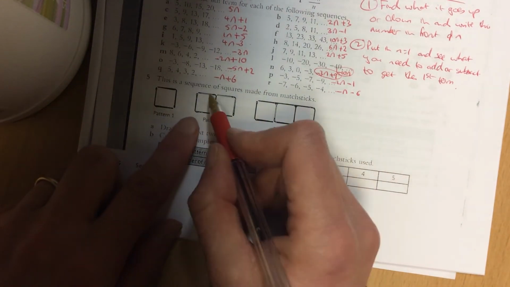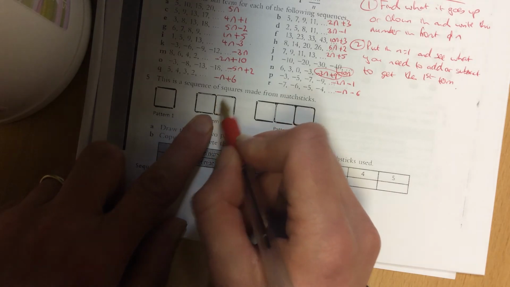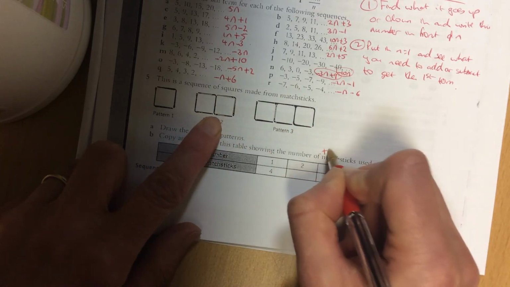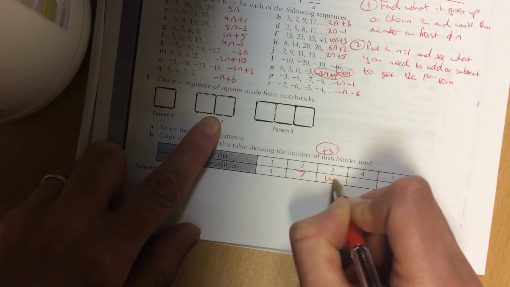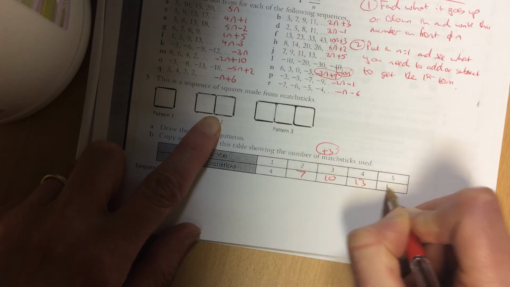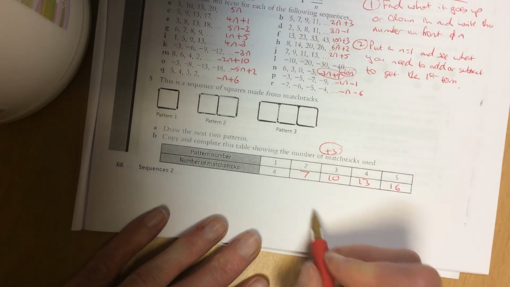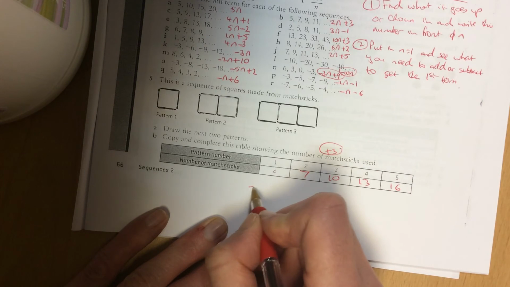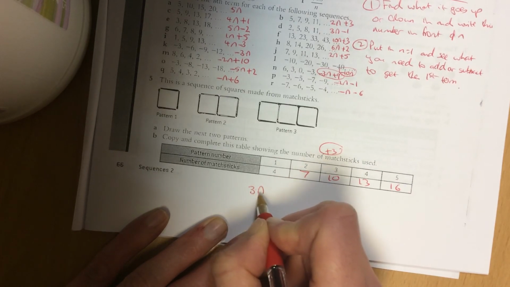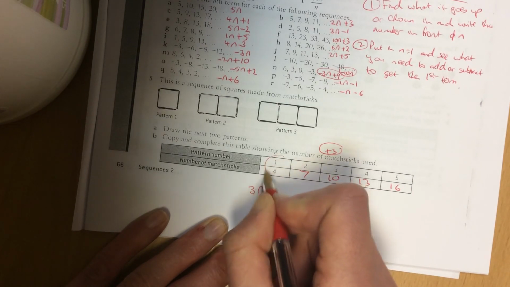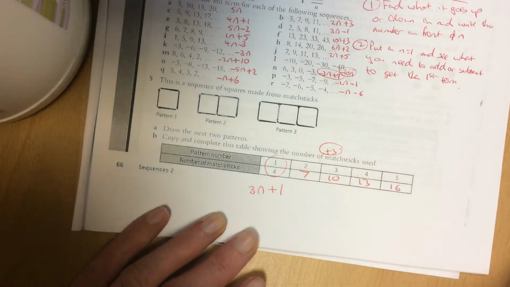Okay, we matchstick 1, 1, 2, 3, 4. They're adding 3 each time. So it's adding 3. So I'll just fill this in by adding 3. Now, to find the nth term here, see where it's going up in threes? So you write 3n. 3 times 1 is 3. You want the first term to be 4, so you add 1 to it. So our wee expression was 3n add 1.